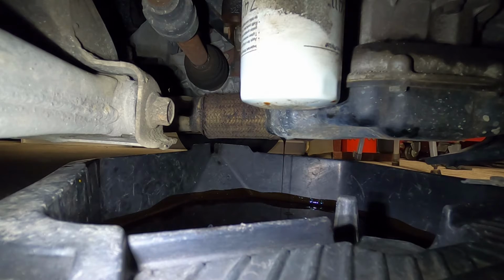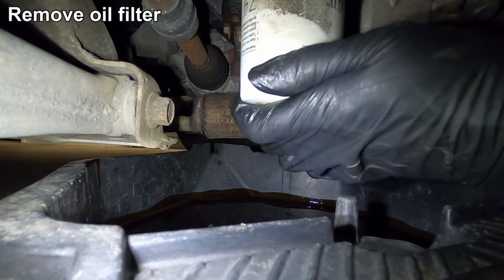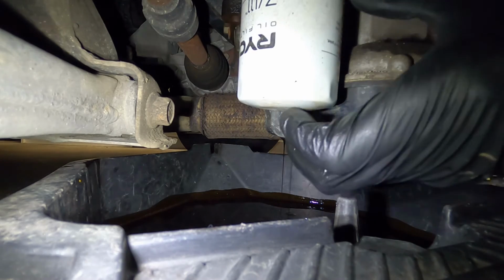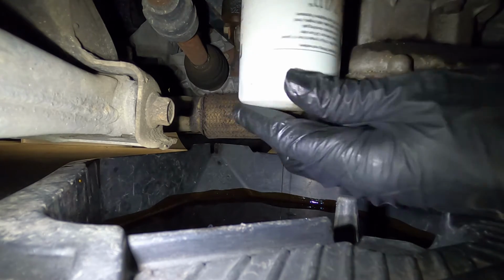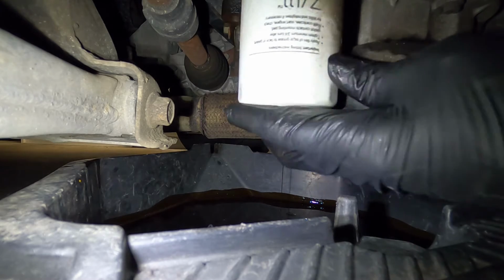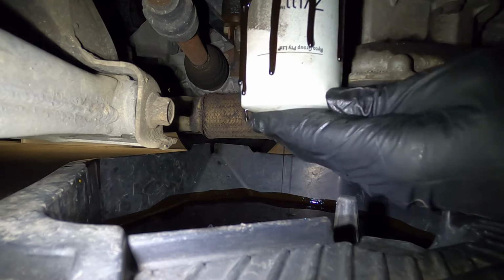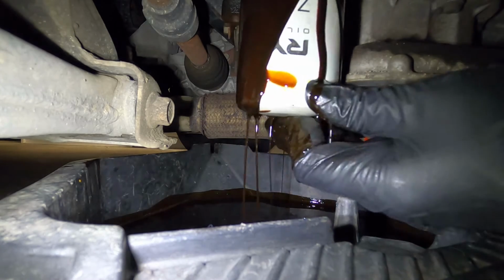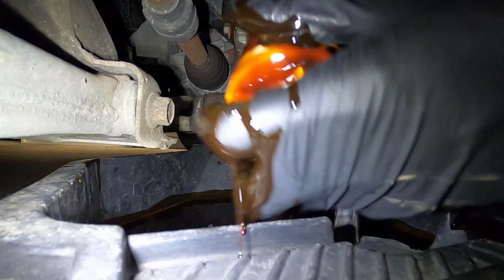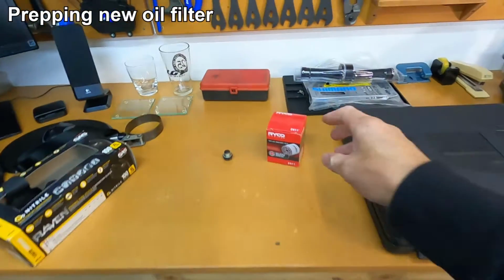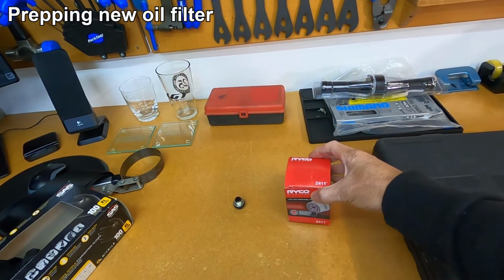Now while we wait for that oil to drain, I'm going to remove this oil filter. Just be careful when you're taking these off, because they're filled with oil, so you don't want to end up spilling it everywhere. Whoops, well that's got it off anyway. So we'll get our new filter ready to fit to the engine.